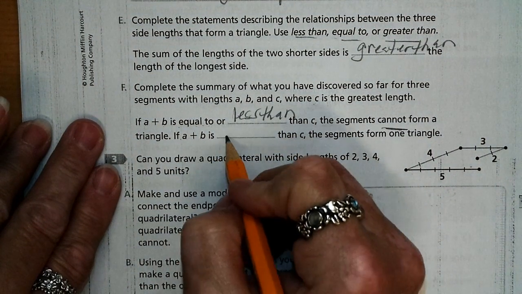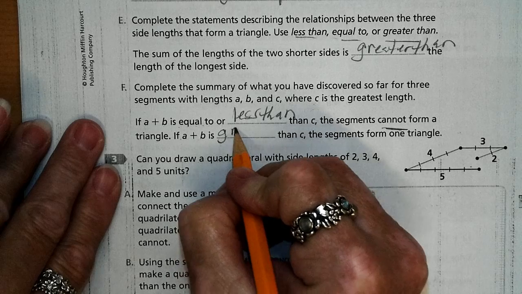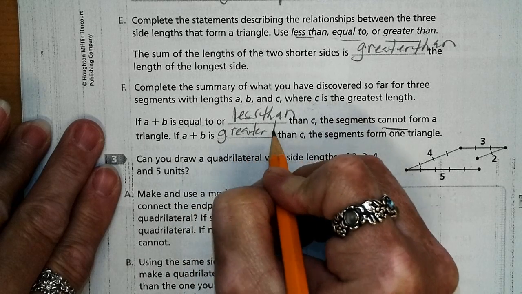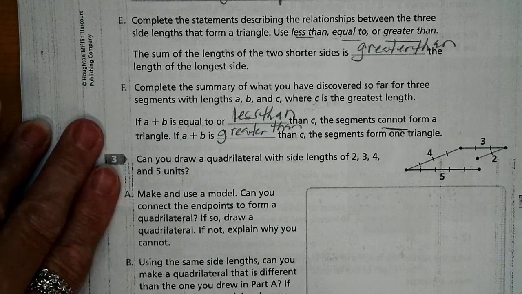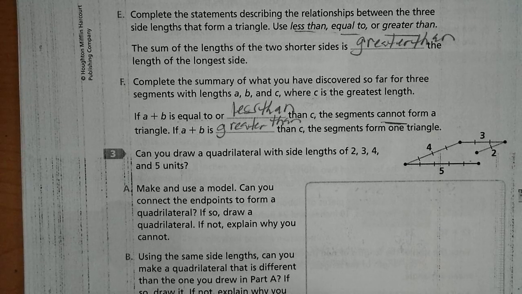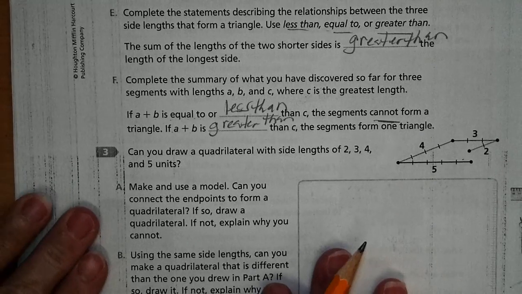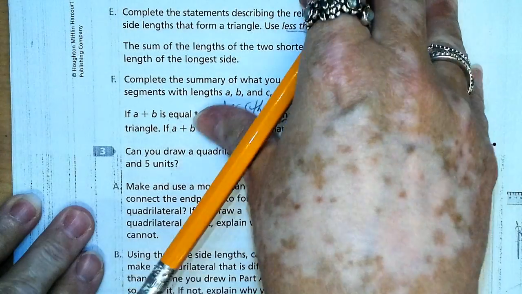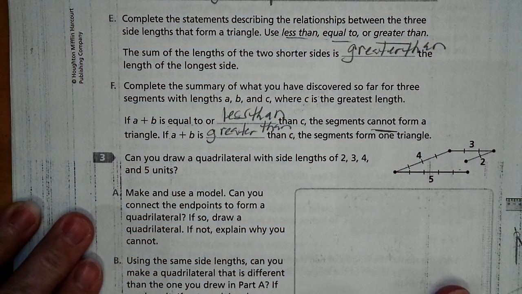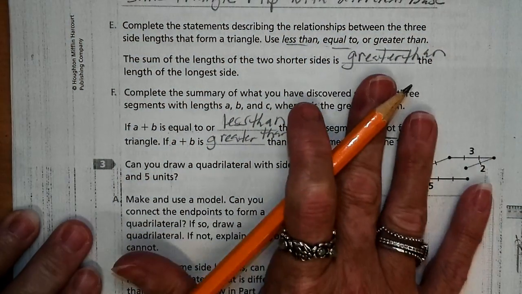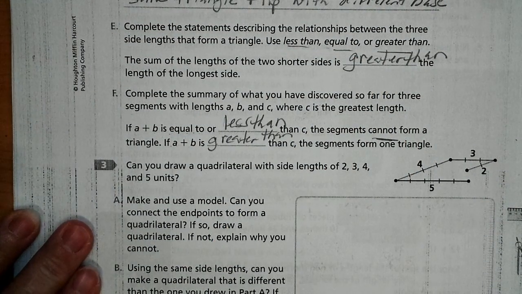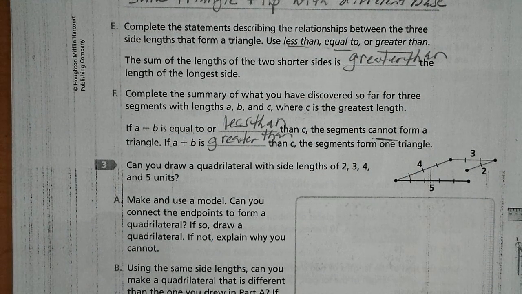If A plus B is greater than C, the segments form a triangle. So I will tell you guys that on the test, I'm not going to ask you to draw the figures. What you're going to have to remember is that inequality theorem of what makes it true. Okay?